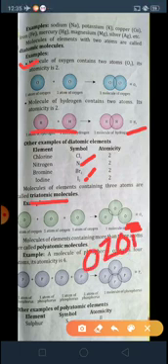If the molecule has 3 atoms, then that is a triatomic molecule. And an example of a triatomic molecule is ozone, not oxygen. In your book it is given as oxygen, but that is ozone. And ozone has 3 atoms of oxygen. Ozone is made up of 3 atoms of oxygen.